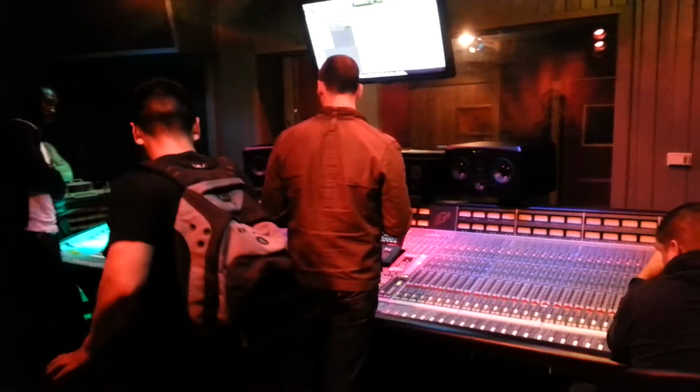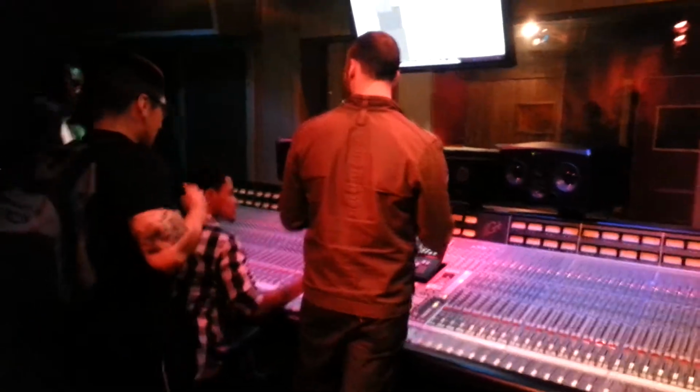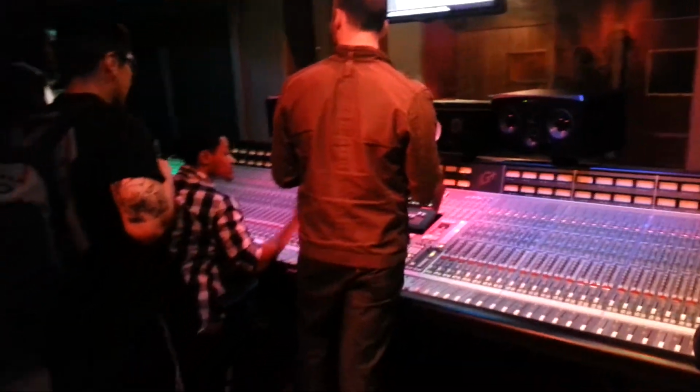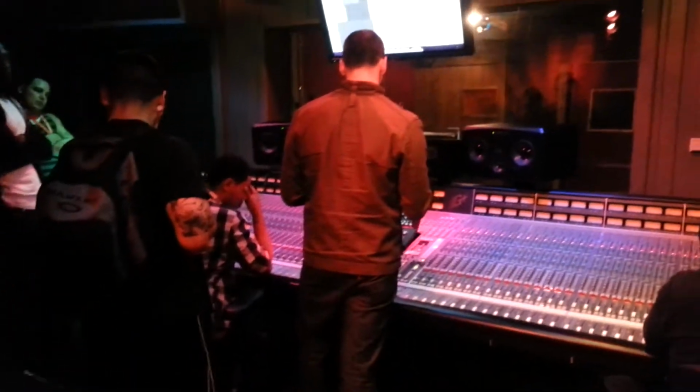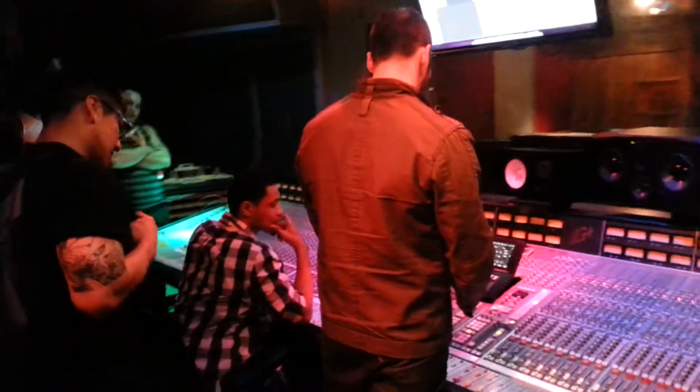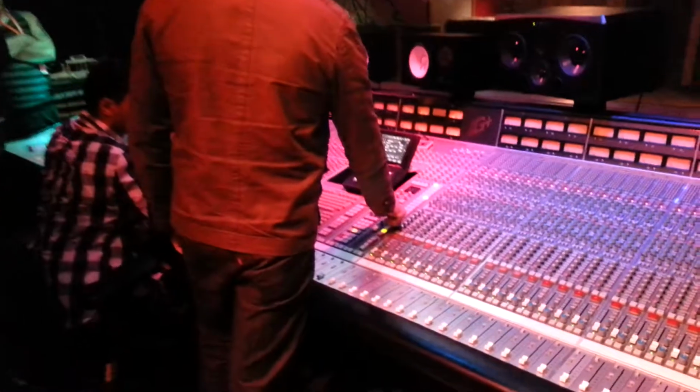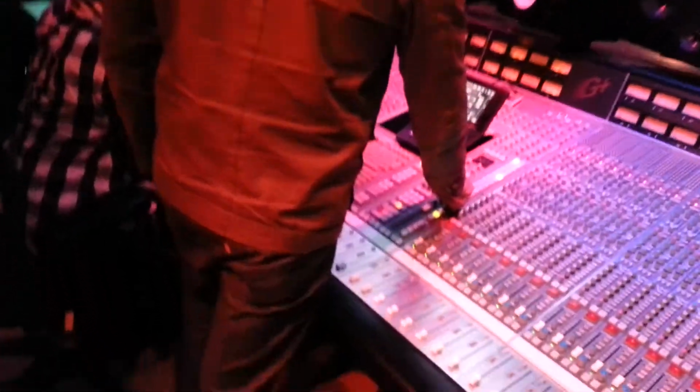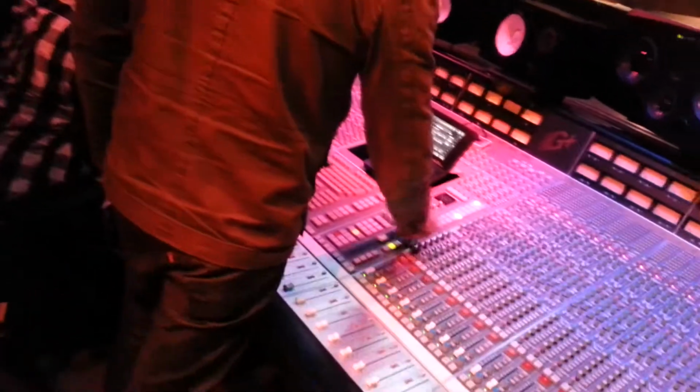What's the output of the summing matrix? Left and right stereo. And then that stereo left and right signal goes where? Monitor management, right? Bingo. Right. What we should be hearing, Tom?